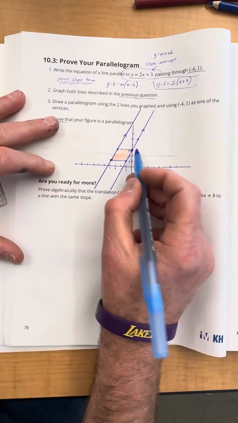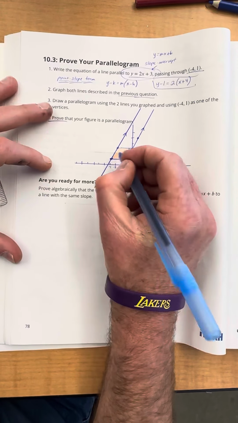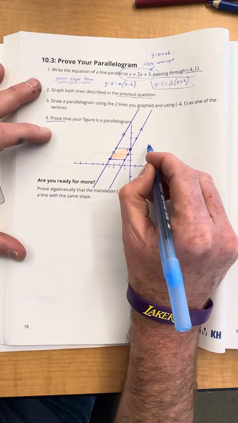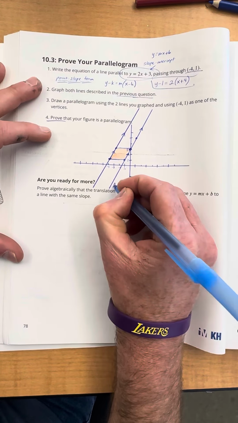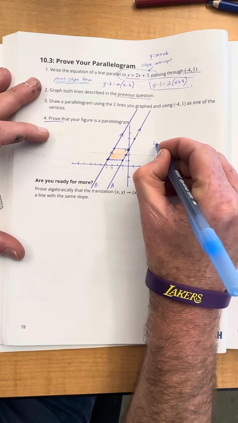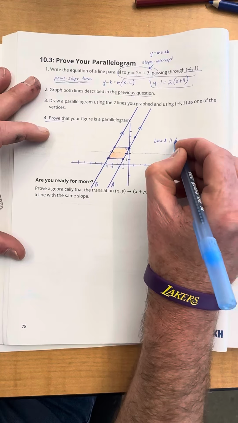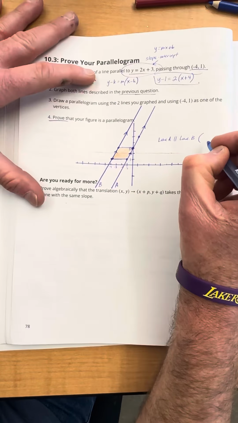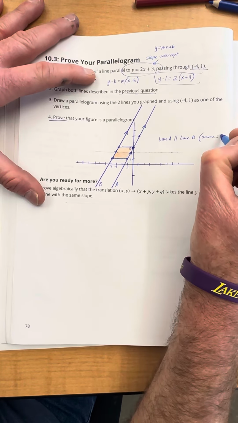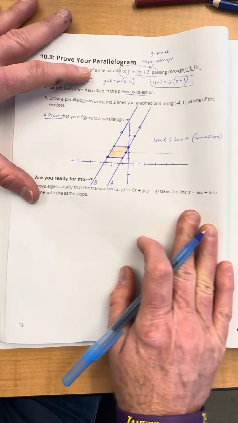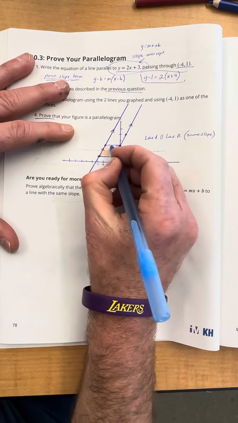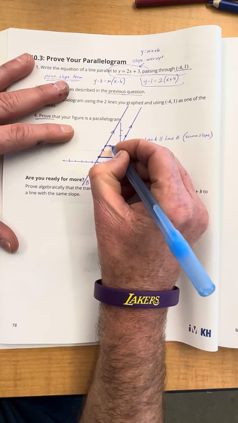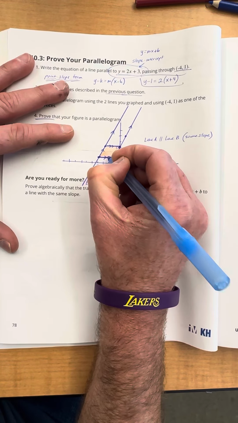Okay, well, I already know these two lines are parallel, so that's parallel to that, right? So we'll just call this line A, line B. Line A is parallel to line B. And the reason is same slope, right? Now, this is parallel to this. Why?